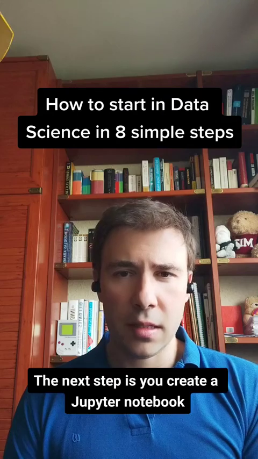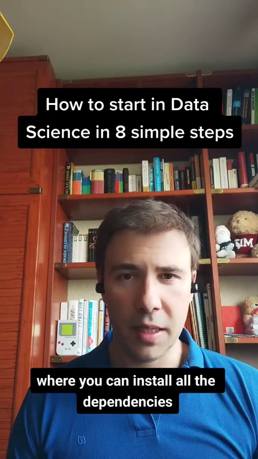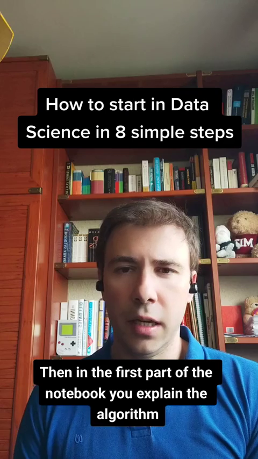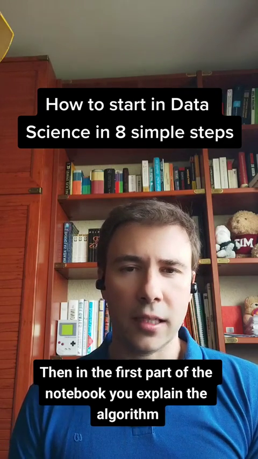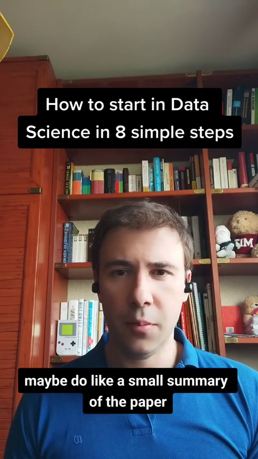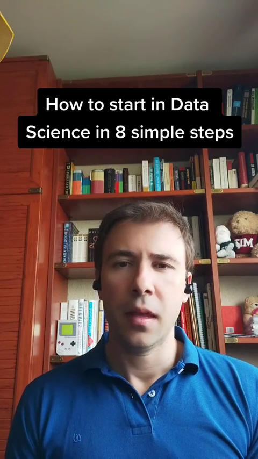The next step is you create a Jupyter notebook where you can install all the dependencies. Then in the first part of the notebook, you explain the algorithm, maybe do a small summary of the paper, maybe add a graph or diagram.